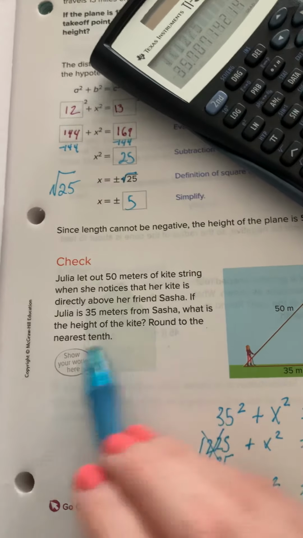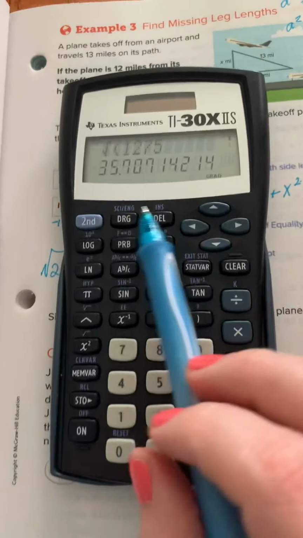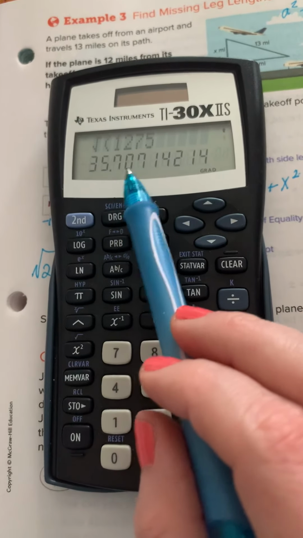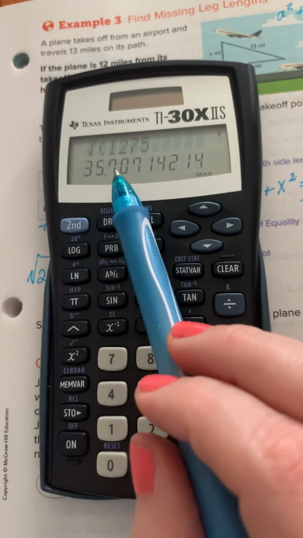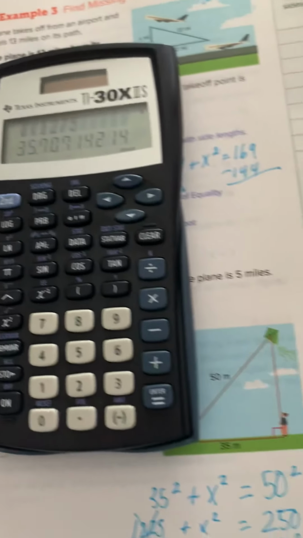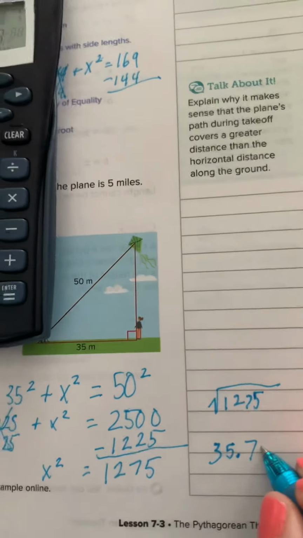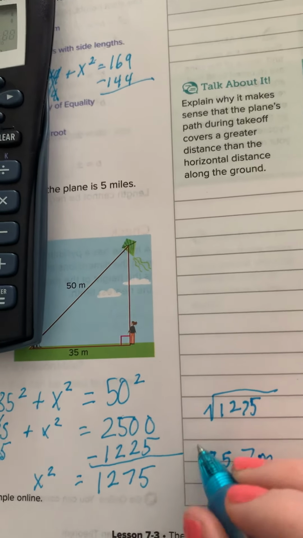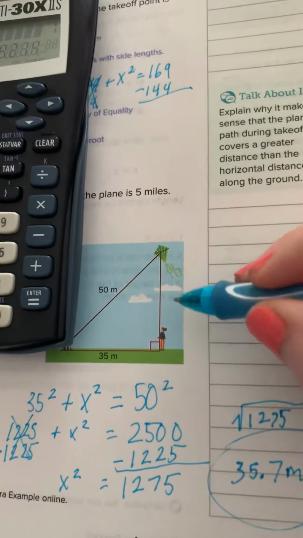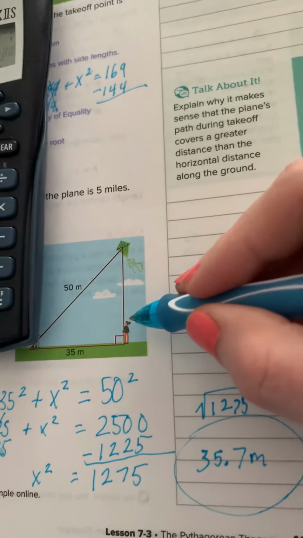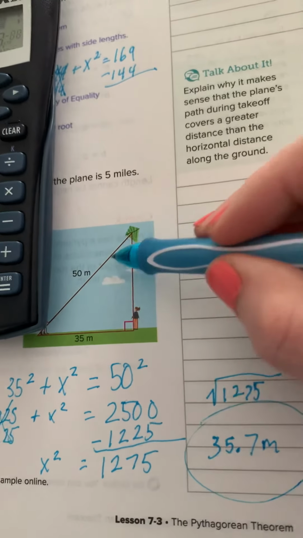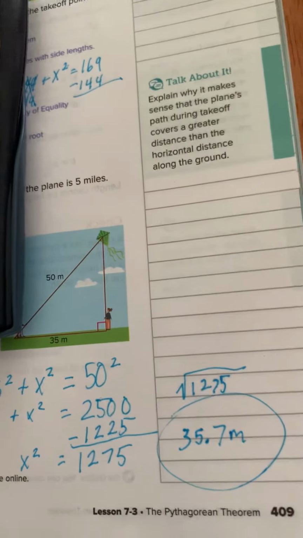It does, to the nearest tenth. So we have 7 on here. That's the tenth. The next number is a 0, so that's definitely less than 5, so we just keep it at 7. So 35 and 7/10. And it's meters that we're talking about. So that is how long that would be. Does that look like it makes sense? Yeah, it's not over 50, and it's not going to be under 35. So that is correct. Okay.